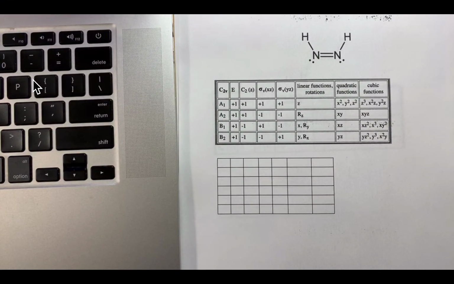All right, now we're going to work through the 3N analysis for cis and trans diimide. So here is cis diimide. It's the one of the two that belongs to the C2V point group. And ultimately what we're trying to work down to is the symmetries of the vibrations and then to see which of those vibrations are infrared active.